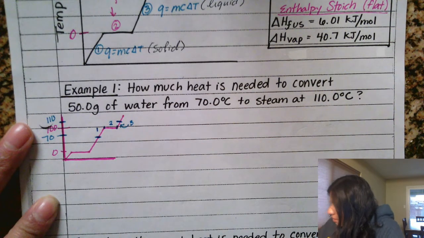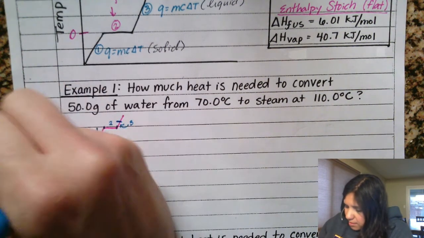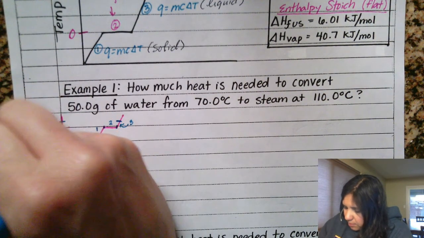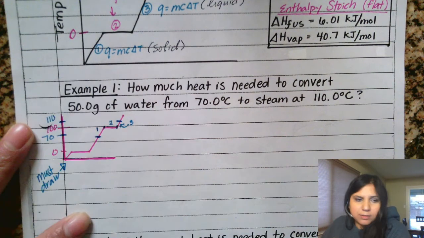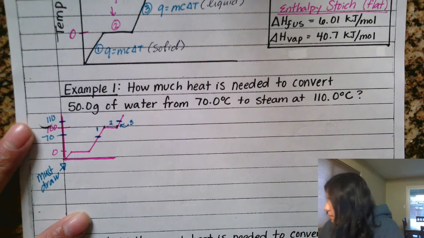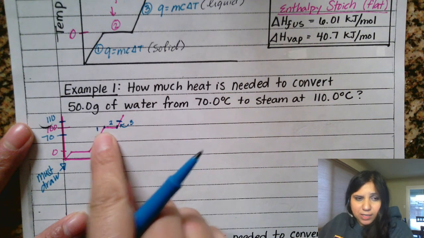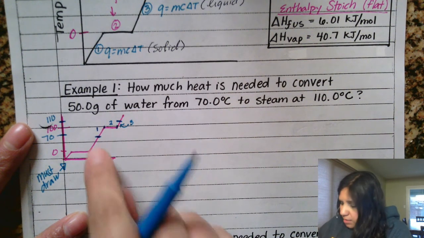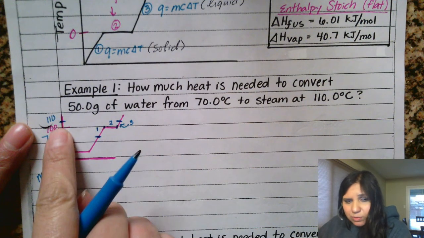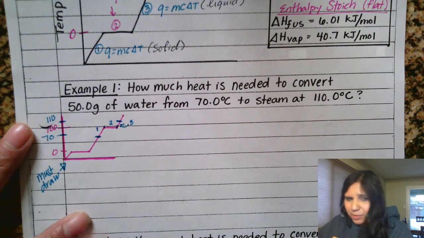All right. Remember that we must draw this. In fact, you will lose points if you are not drawing the little mini graph. All right. We need to figure out delta T for each one of the times where our temperature is changing. And so this is going from 70 to 100. Be careful. We need to worry about sig figs here.